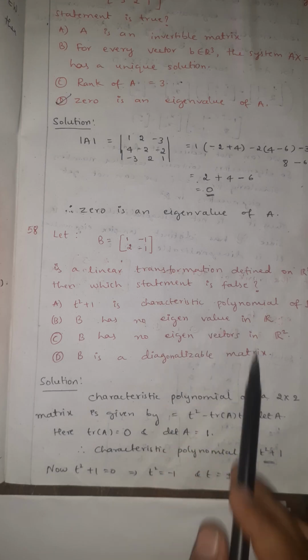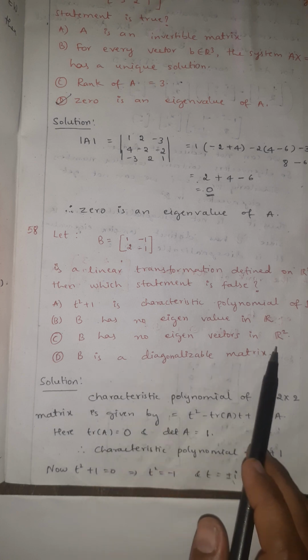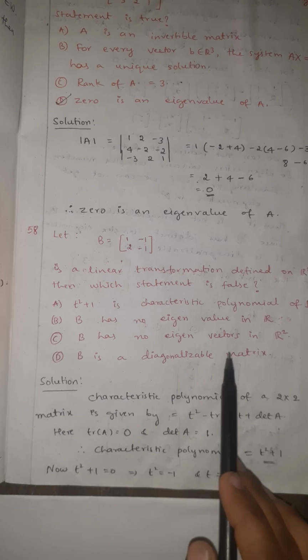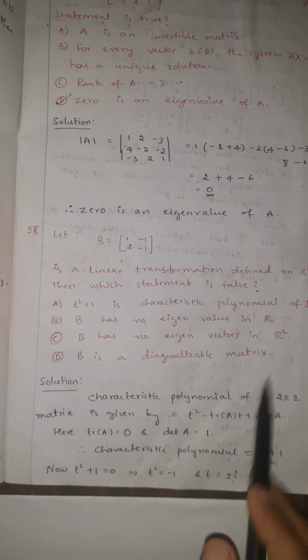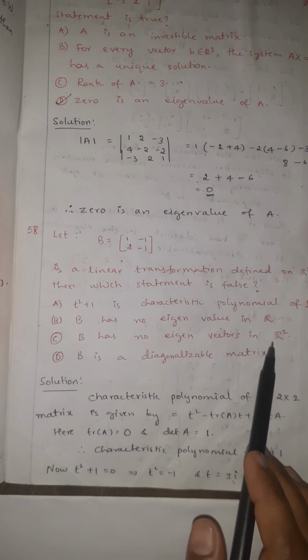This is also true because here the eigenvalues are complex. B has no eigenvectors in R2. This is also true because if a matrix has complex eigenvalues, then it has no eigenvectors in the real, that is, eigenvectors in R2. Or in general Rn, it has no eigenvector. If the eigenvalues are real, then it has eigenvectors in R2.